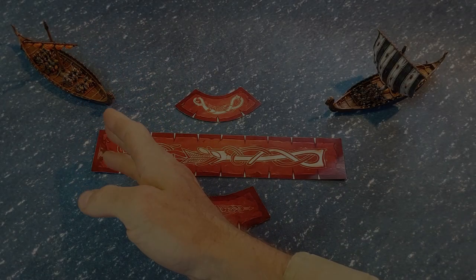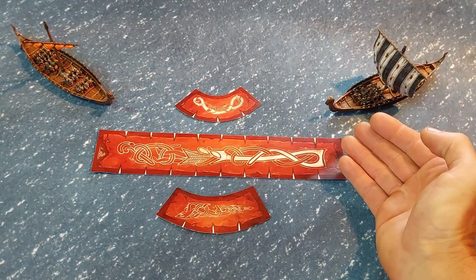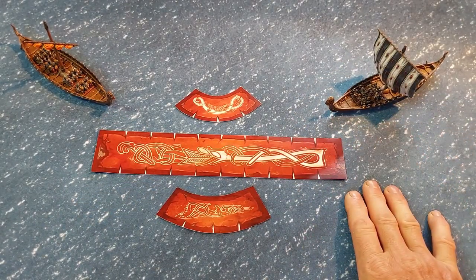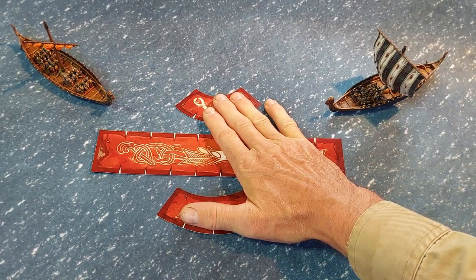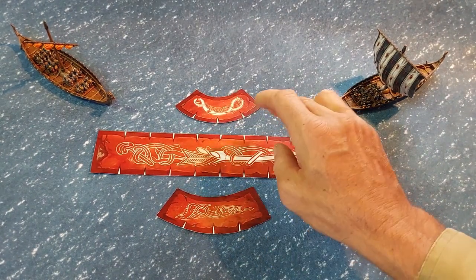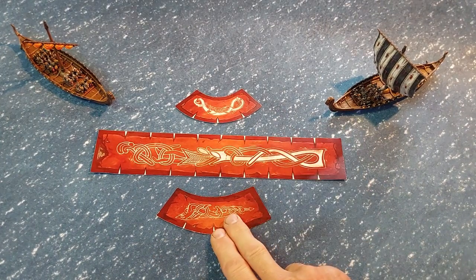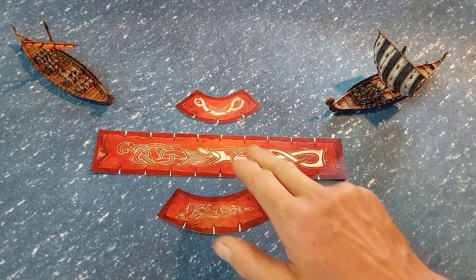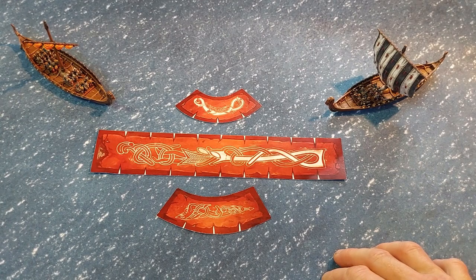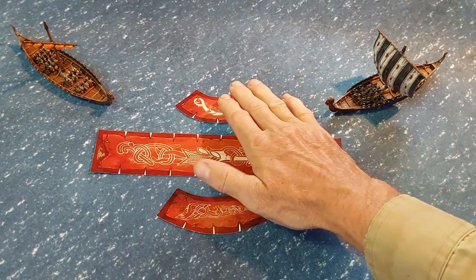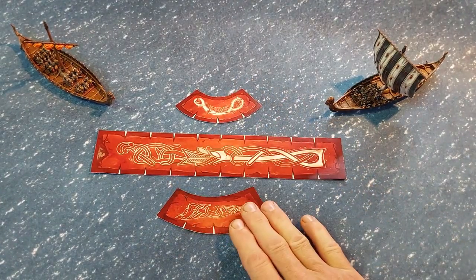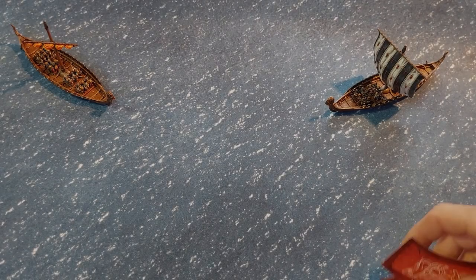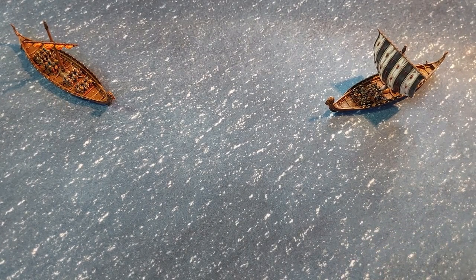A ship that is at rowing speed or at half sail will have access to all three of these rulers. That includes straight movement, gradual turns, and sharp turns. A ship that is currently moving under full sail will only have access to two of these rulers, and that will be straight forward and the partial turn. To move a ship, you can use any combination of the rulers that you have, once each.